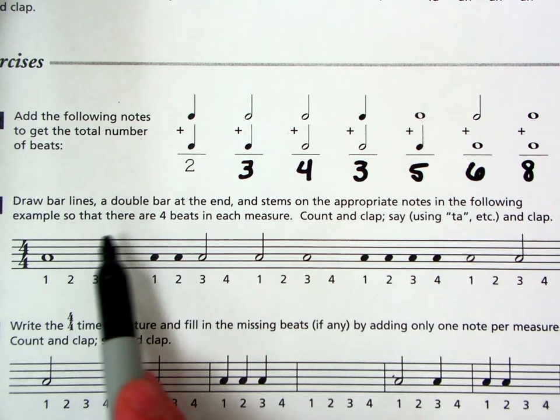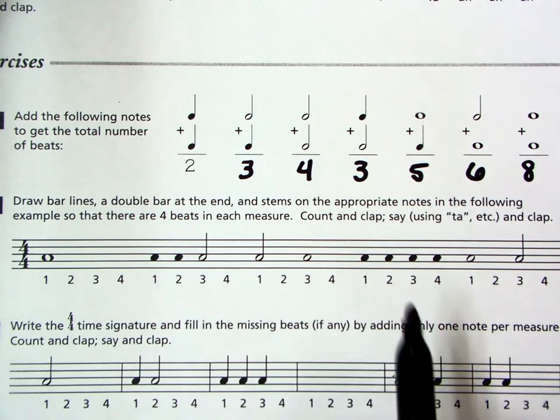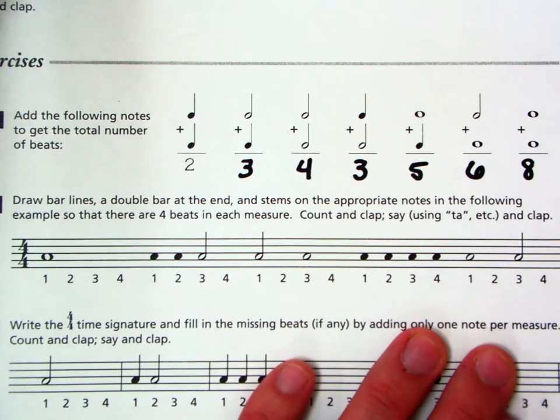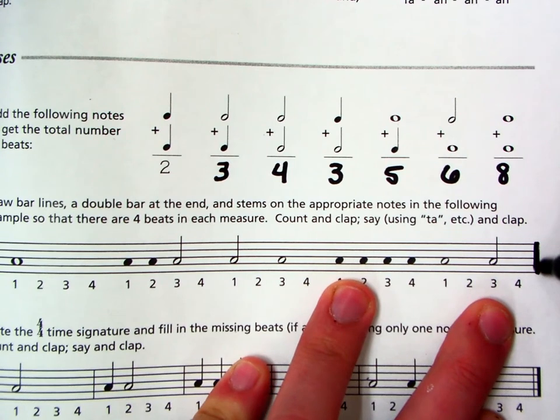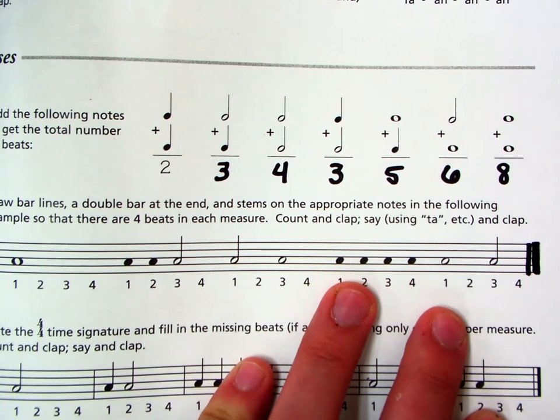following examples so that there are 4 beats in each measure. And it says to count and clap. So I like to start here, it just makes sense to me, doing the double bar at the end, because that's easy. We know it has to be there at the end. Right? So a thick one, then a thinner one in front of it.